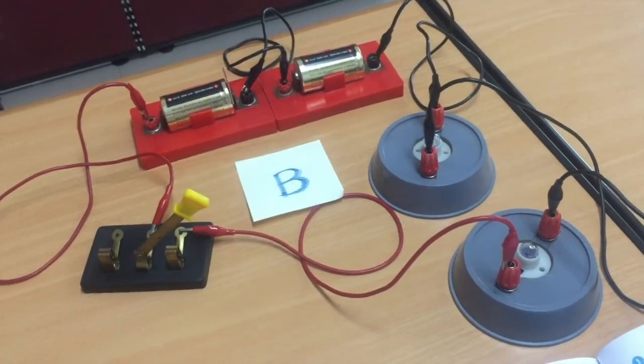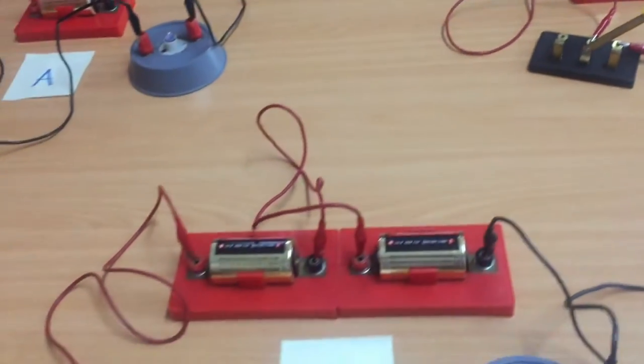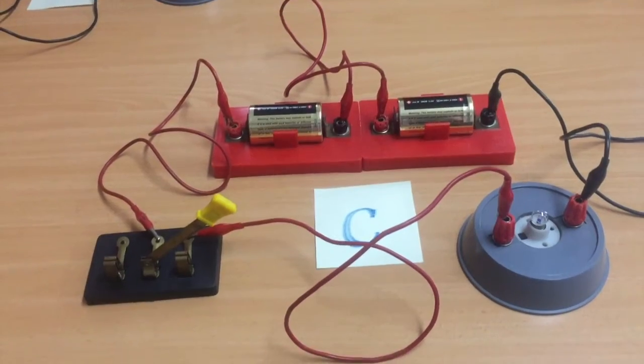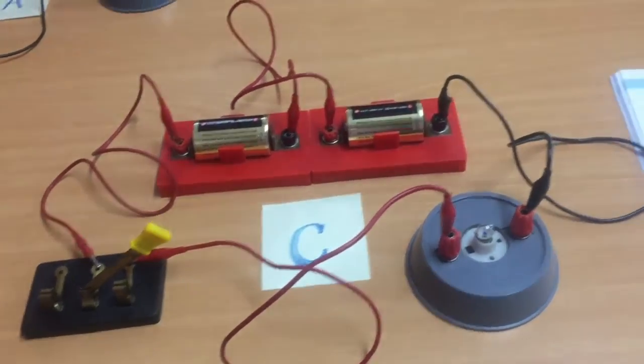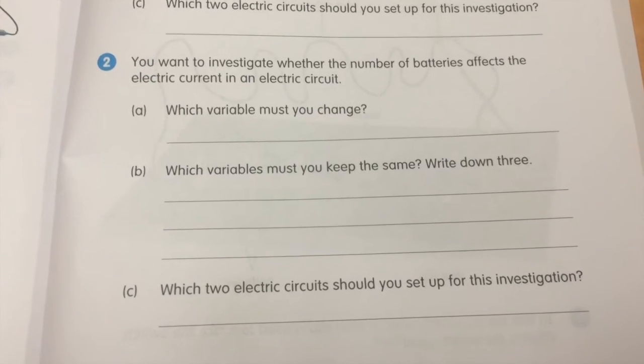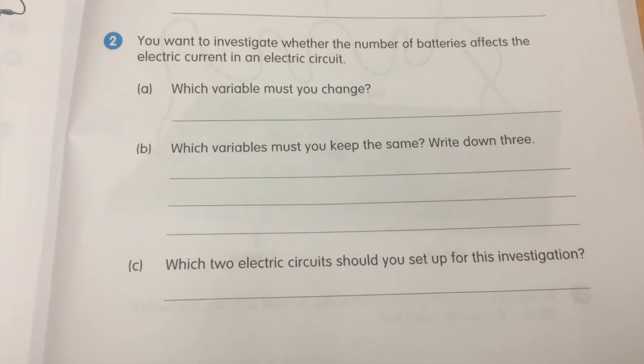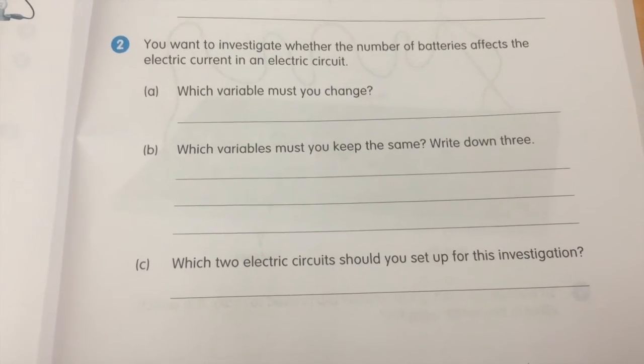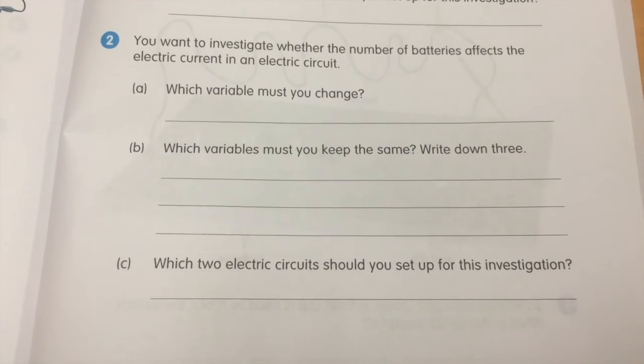The number of electrical components, and the results. Next one, which variables must you keep the same? Write down 3 for investigation number 2.